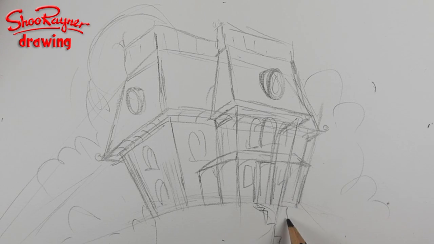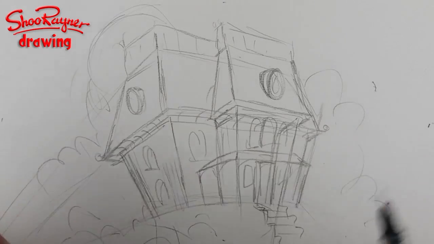Somebody asked me if I could draw steps. Sorry, I can't remember who it was. It's just come back to me. I thought if we put some steps going up to the house like that, then that's a bit like that. Good. Now let's start inking it in.